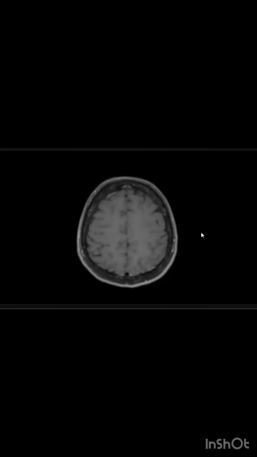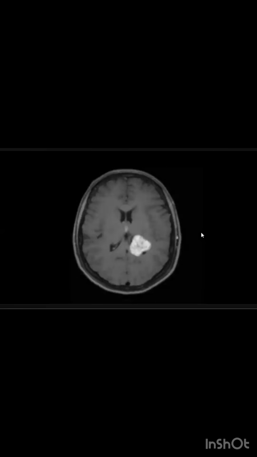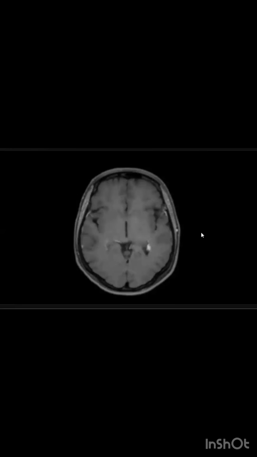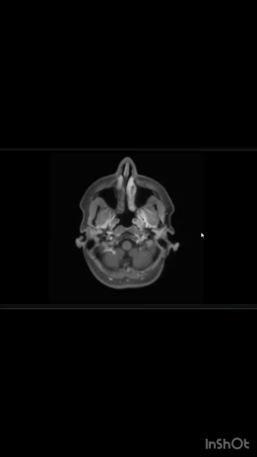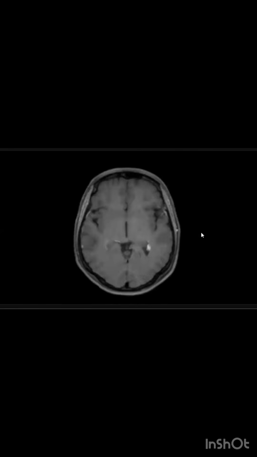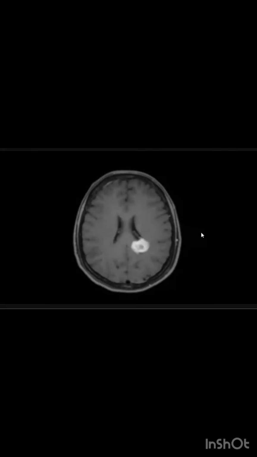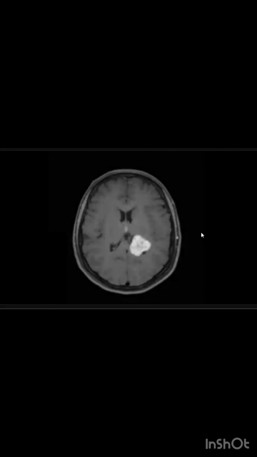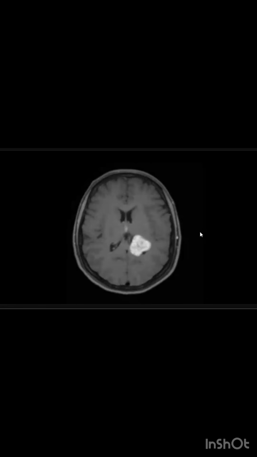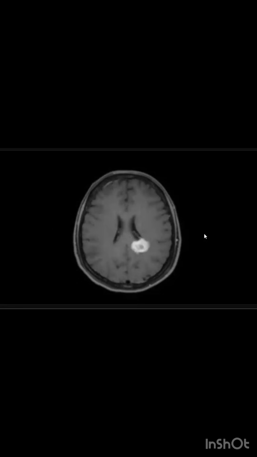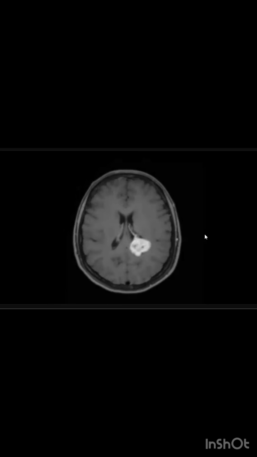Yes, the lesion shows avid contrast enhancement in the post-contrast. There is no other enhancing lesion, no meningeal enhancement or ventricular enhancement. And I think the papilloma would have cystic changes. So I think maybe central neurocytoma, but this is not the typical location for it.